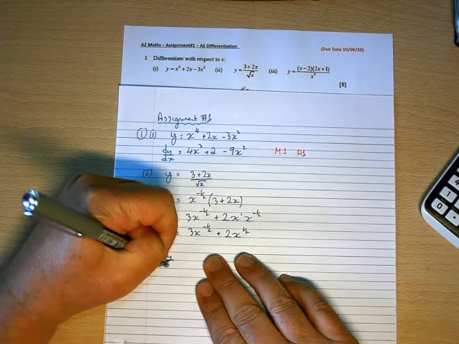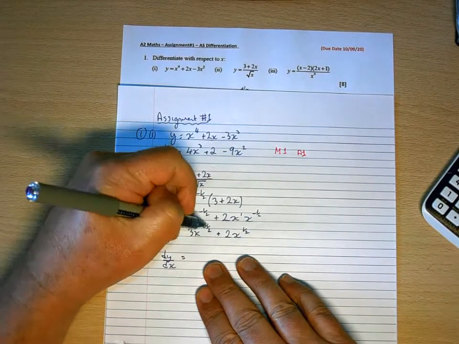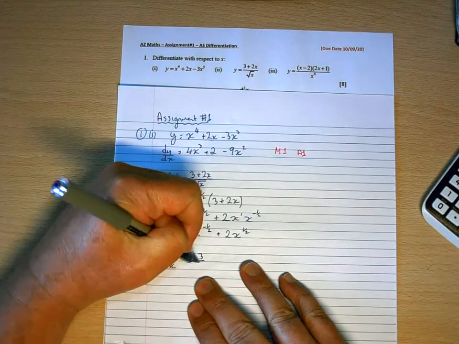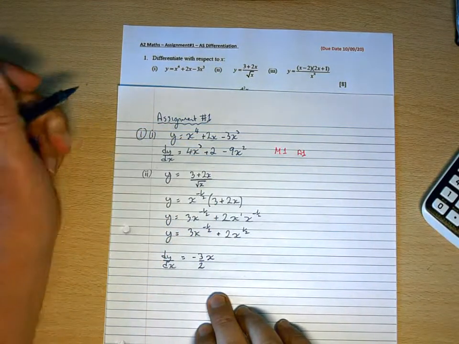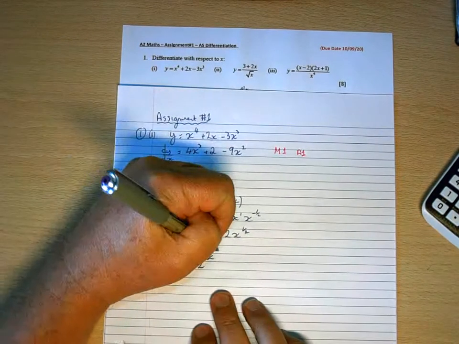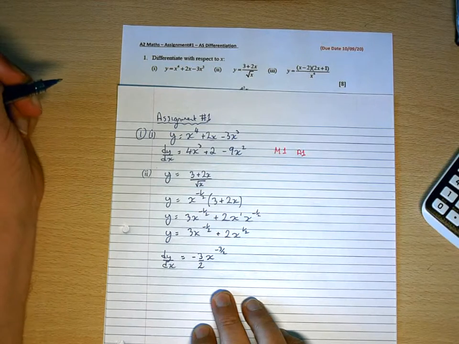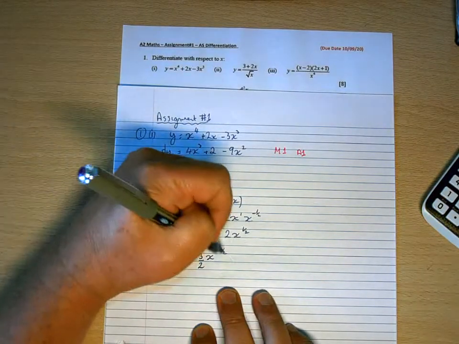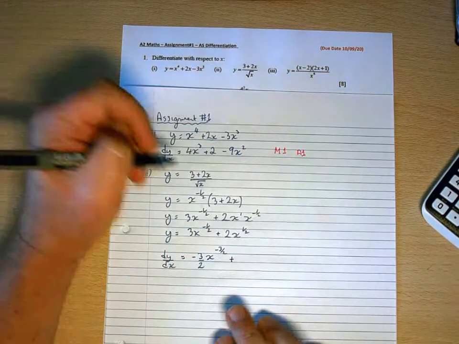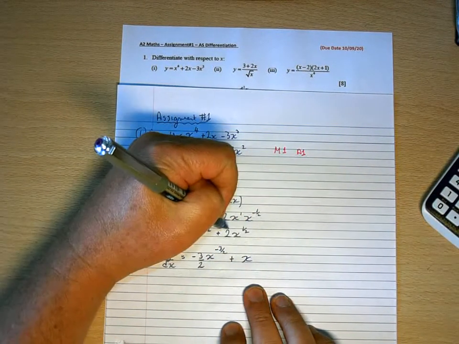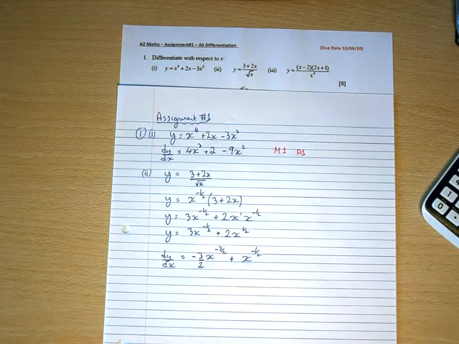So dy dx will be minus a half brought down, so minus 3 over 2 x, and then we would be subtracting 1 from that, so that would be from minus a half to minus 1.5, which is minus 3 over 2, plus I'm going to bring that half down, it'll cancel with that, and I'll just be left with minus a half minus 1.